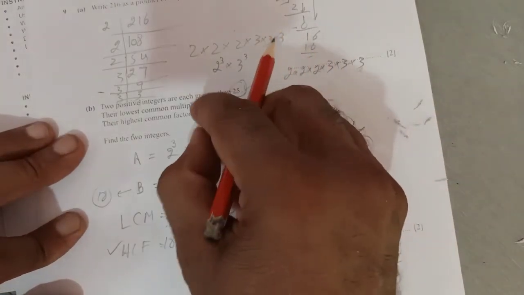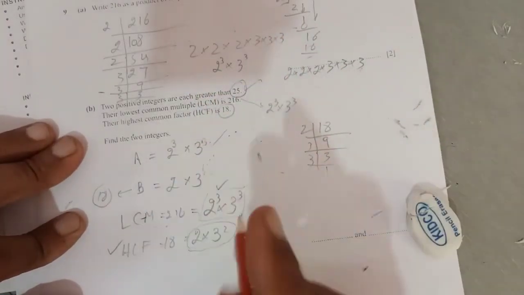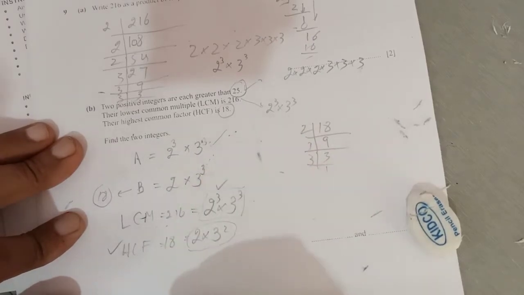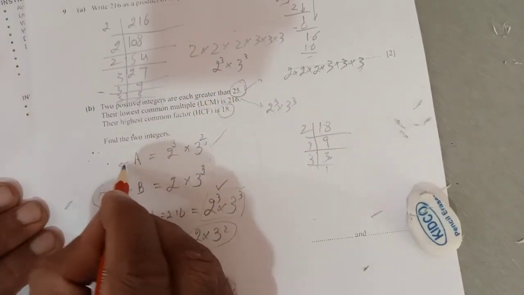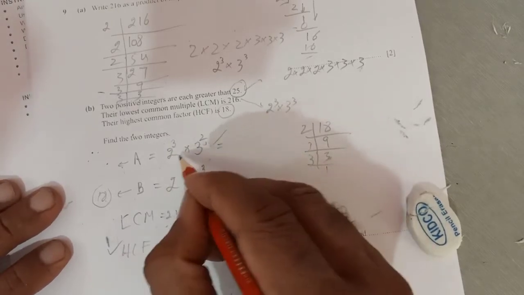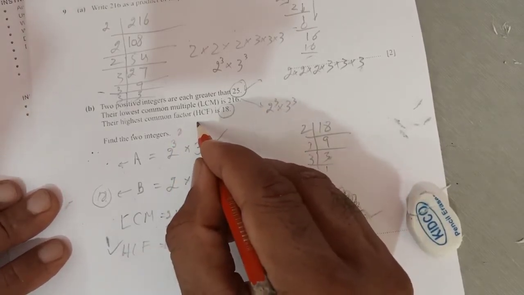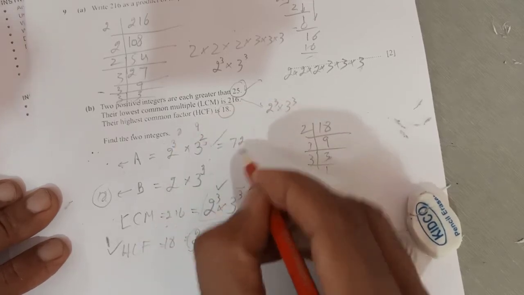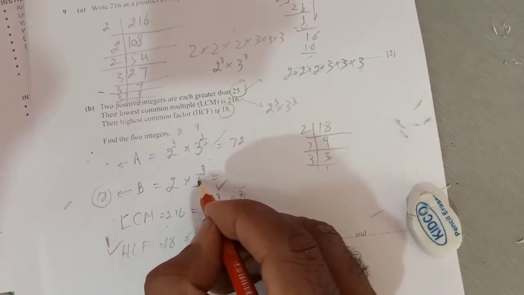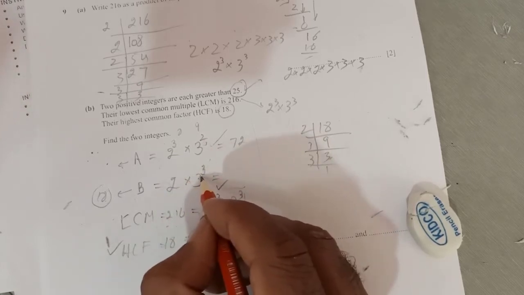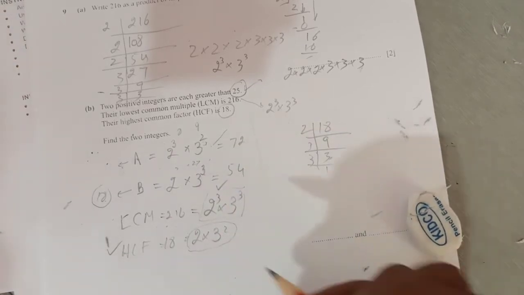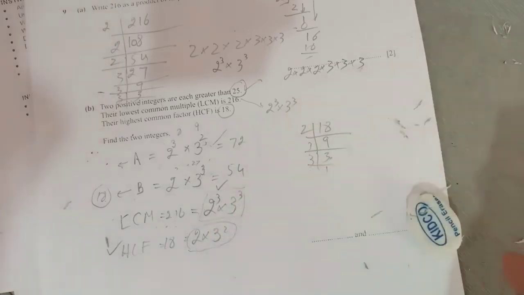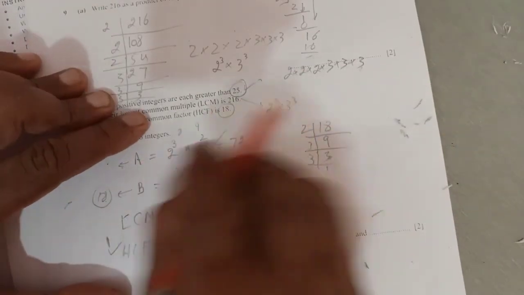So integer B over here becomes 18, which is not possible according to these conditions. So what will I do? I give this 3 power 3 to this one and 3 power 2 to this one. If you look at this, what is the value of A? Right over here, 2 power 3 is 8, 3 power 2 is 9, 8 9s are 72. If I multiply these two factors, 2 into 3 power 3 is 27. 27 2s are 54. The trick in this question is, again I will explain. Now look at highest common factor.